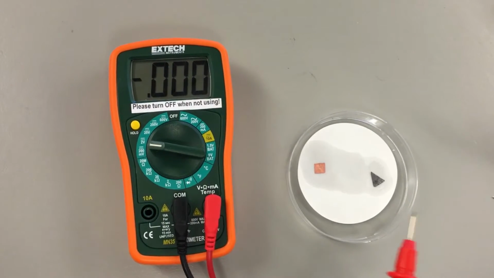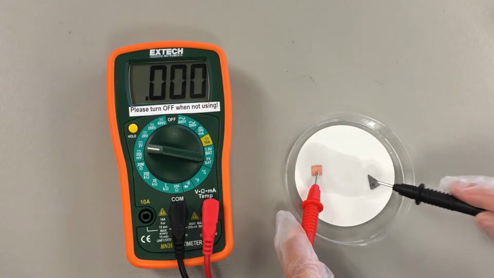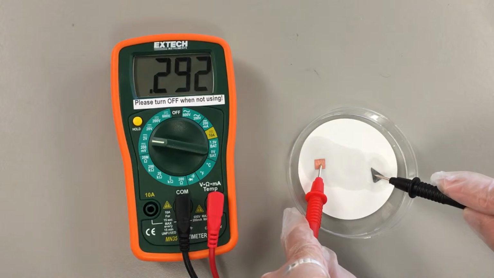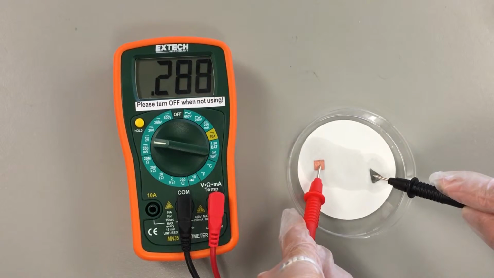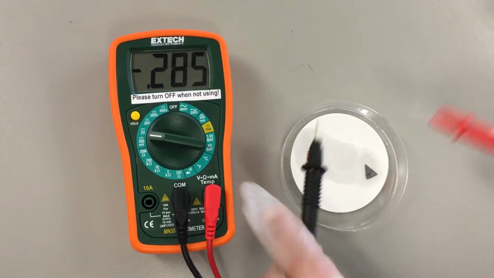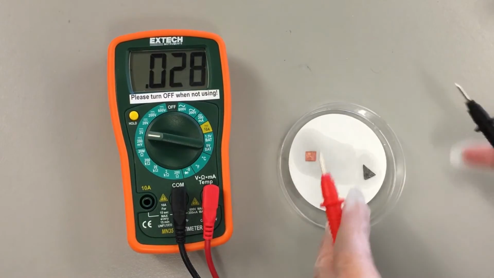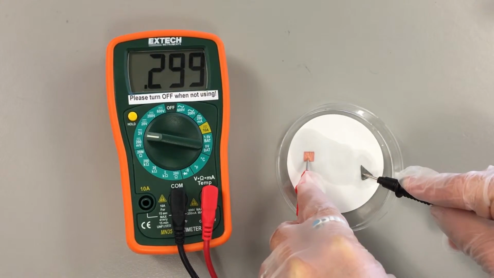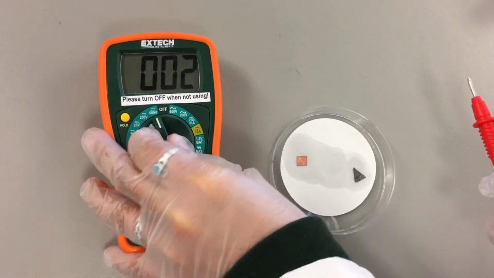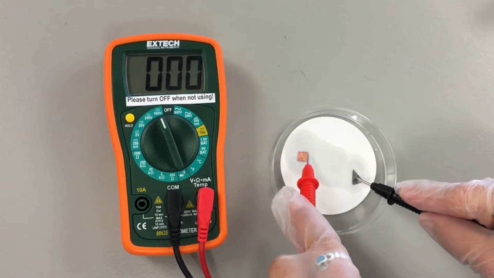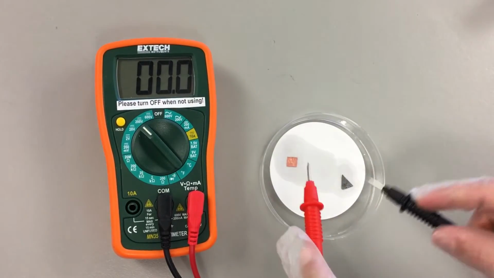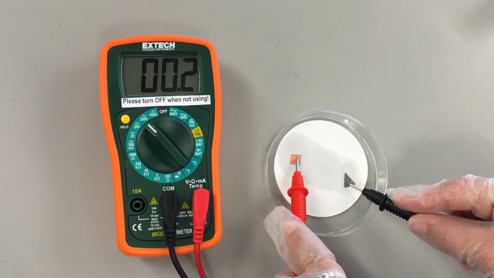Place your positive lead on the anode and your negative lead on your cathode. If your voltmeter is giving you a negative value, switch the positions of your positive and negative leads. Also, if your setting is too high, you will get a reading of 0. If it still reads 0, you might want to try a smaller scale reading on the dial.